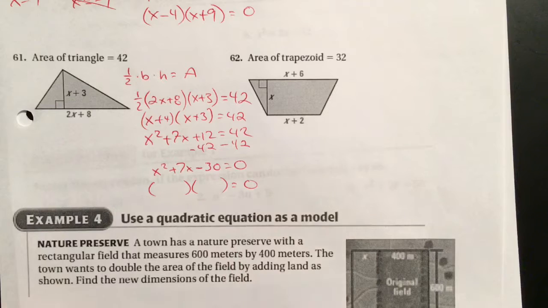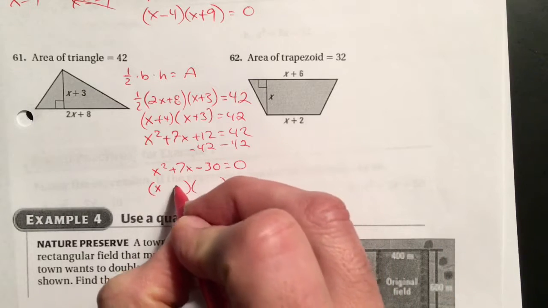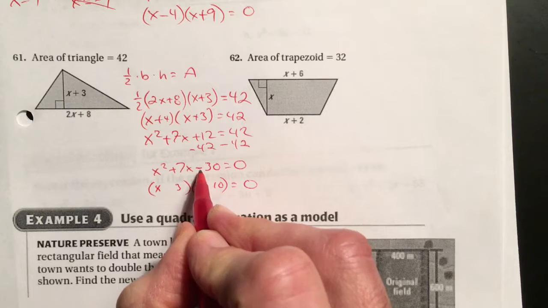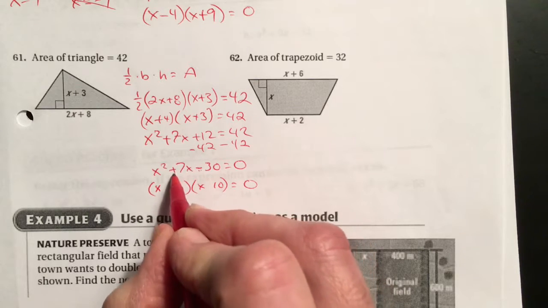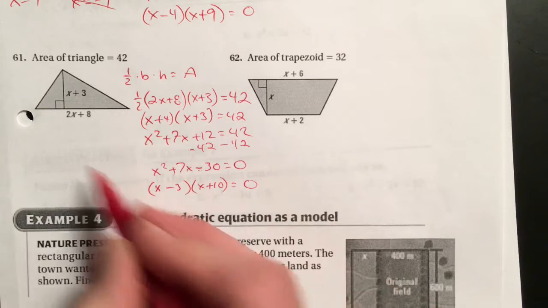And let's see. I have 5 and 6, 3 and 10. 3 and 10 get me 30. So we have x, 3, x, 10. The sign's negative, so this sign goes to the bigger number, plus. And this is minus.